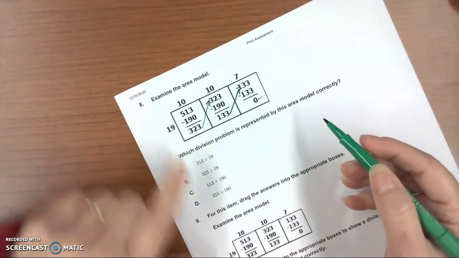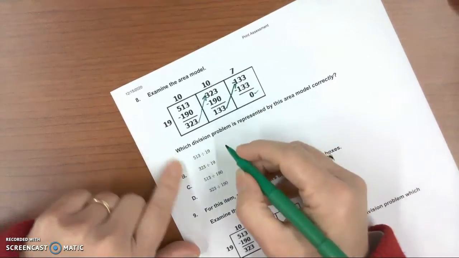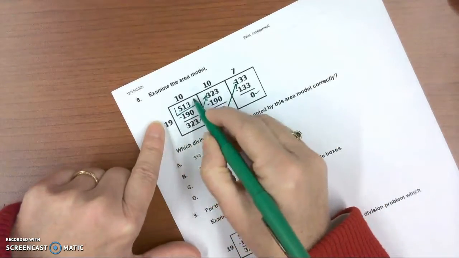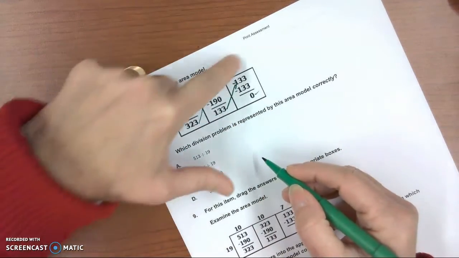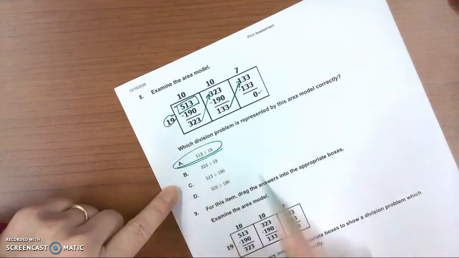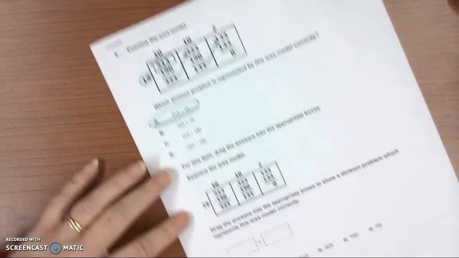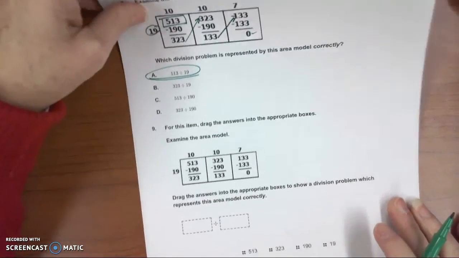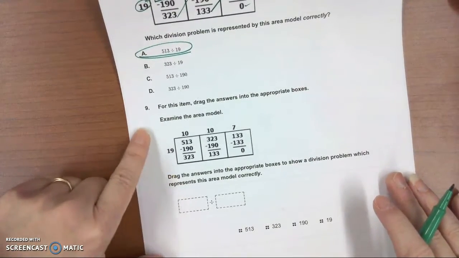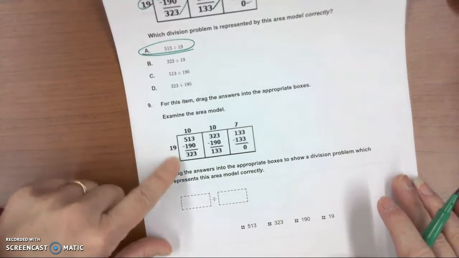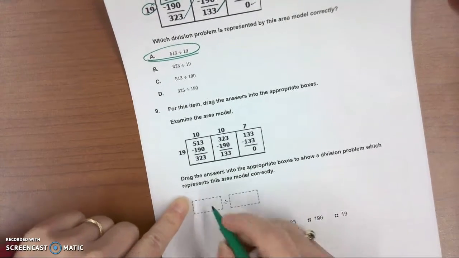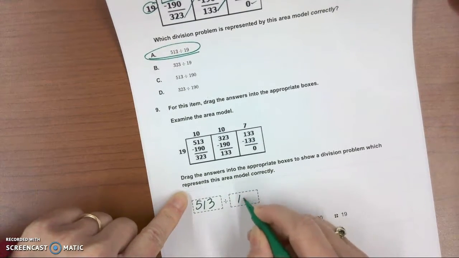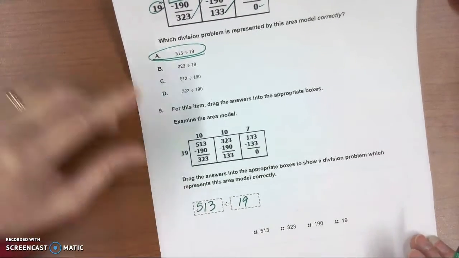So that's the way this works. And then your dividend is 513, your divisor is 19, and your quotient would be 27. But that's A. We see the same problem when I made the quiz. I got two different ways to show this problem, but both of these are the exact same problem, and so you're just going to drag these numbers down here, and your problem is 513 divided by 19. So that's a 2-for-1 on that problem.